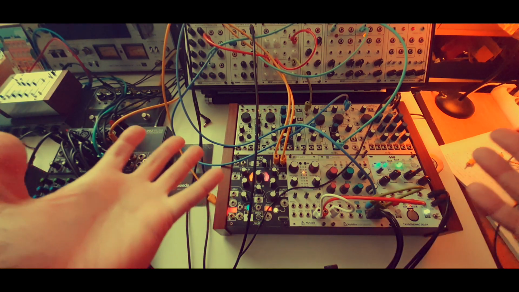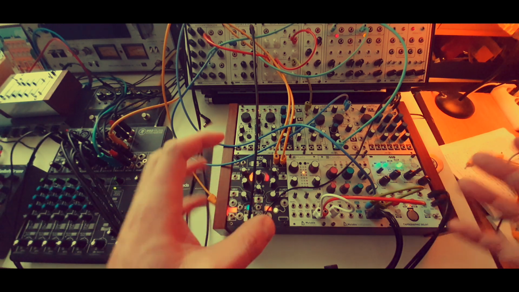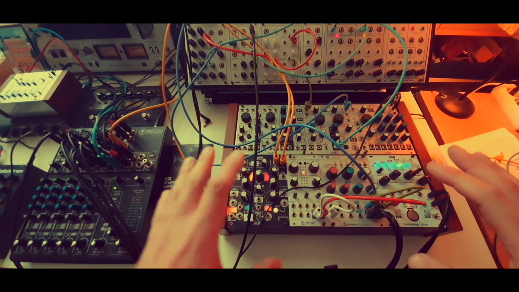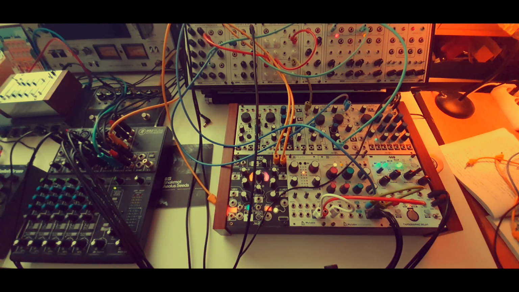And yes, please enjoy the modules that you have. You don't need expensive things to make great music. I just bought this Nano Verb there in the corner for like 40 euros. It's amazing. It's amazing. You don't have to pay so much money.